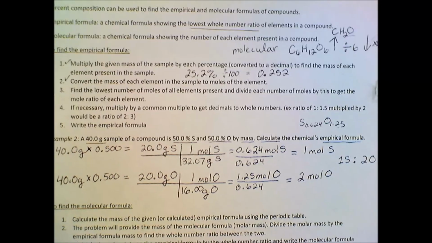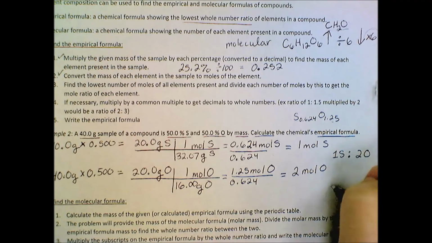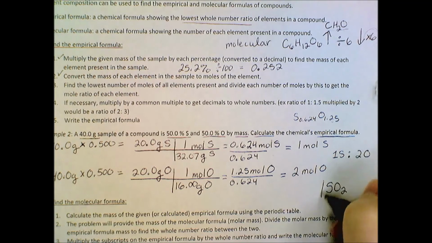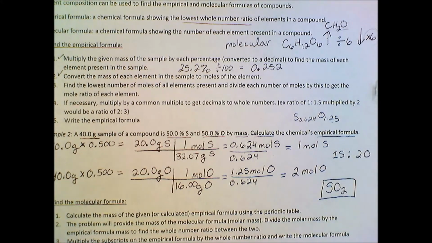So what we really want to do is write its empirical formula. So we need to write the chemical formula. Sulfur, we have a subscript of 1, which we don't write, and oxygen with a subscript of 2. That is our final answer.